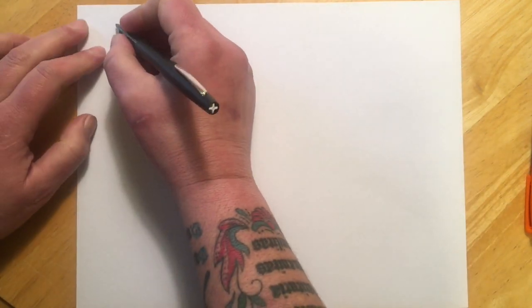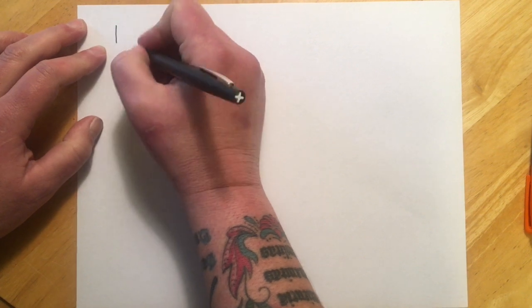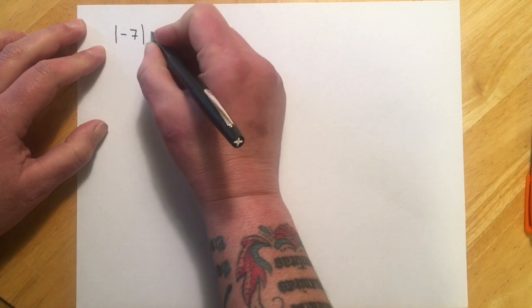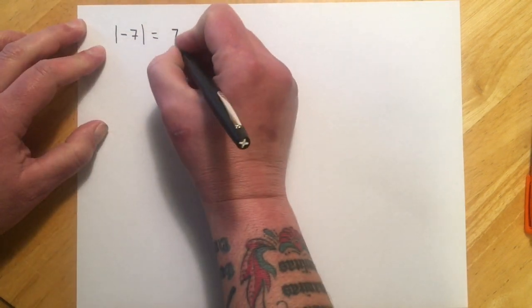Hey guys, this video is about absolute value equations. And so I wanted to start with just a little reminder of what absolute values are. The notation looks like the two kind of straight lines. And if I have the absolute value of, say, -7, you might remember from an earlier class that that's 7.